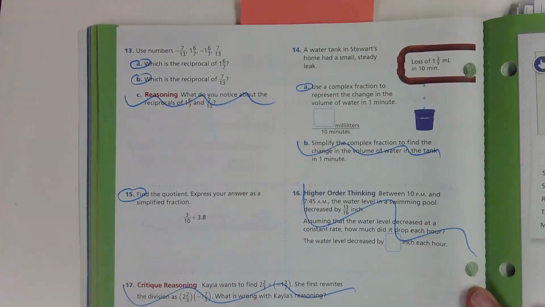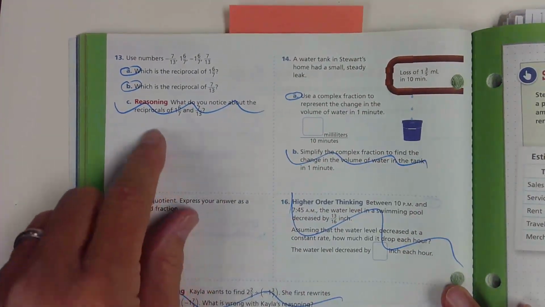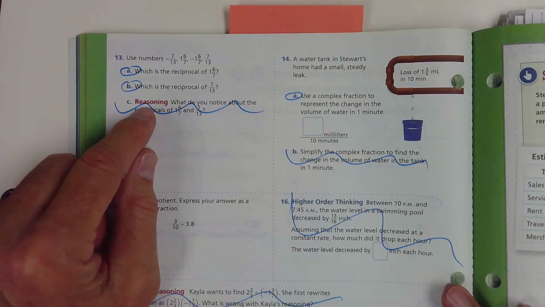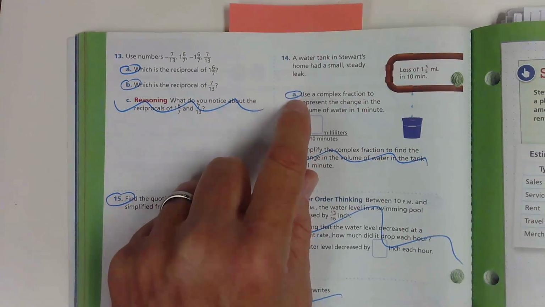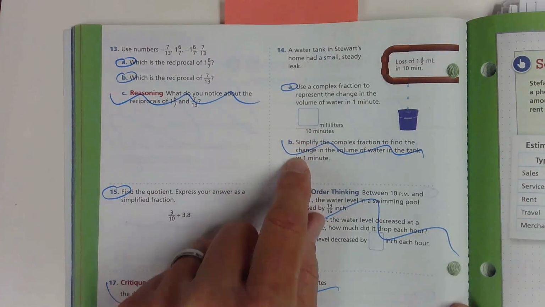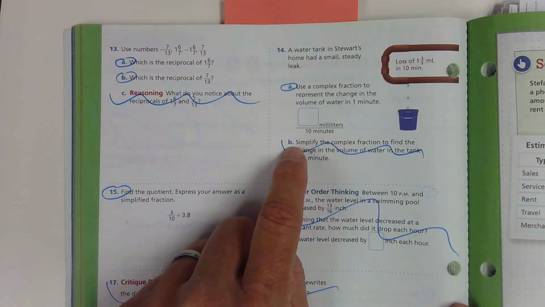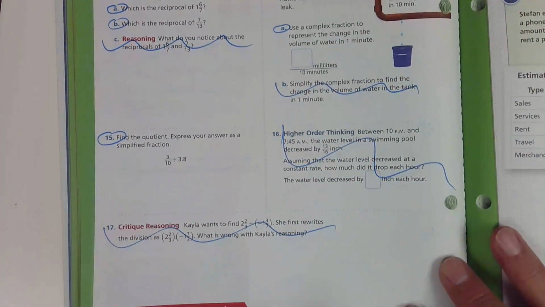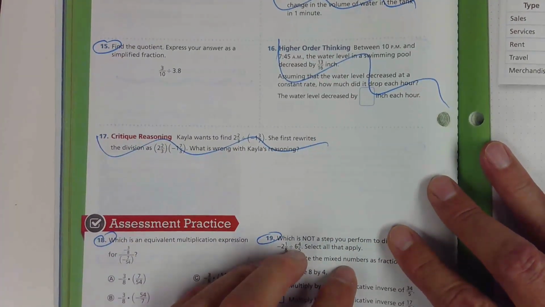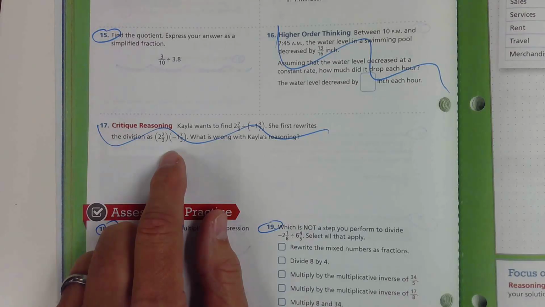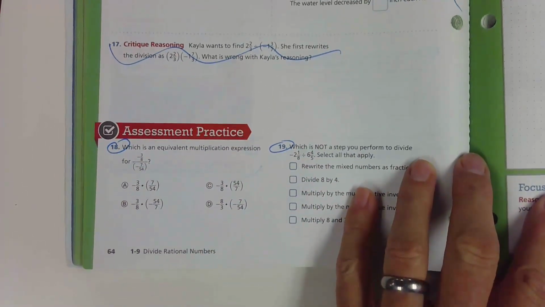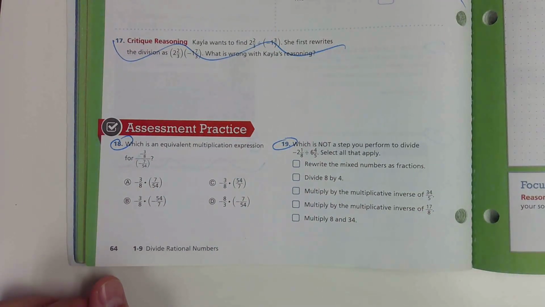Page 64, number 13, A and B, scratch out C. 14, just do A, scratch out B. Circle 15, not worried about 16 or 17. And down to the bottom, 18 and 19, circle those.